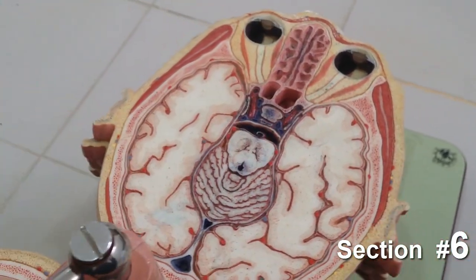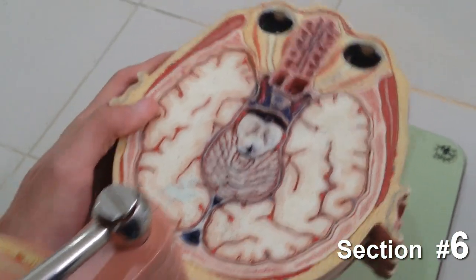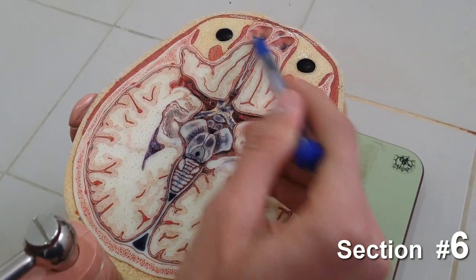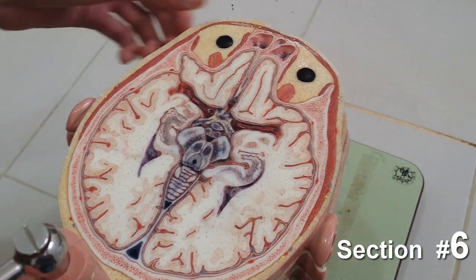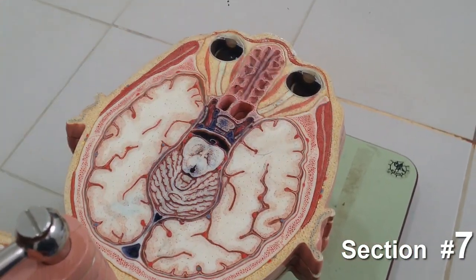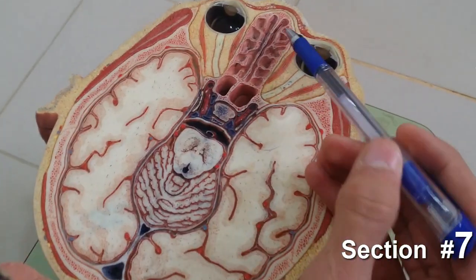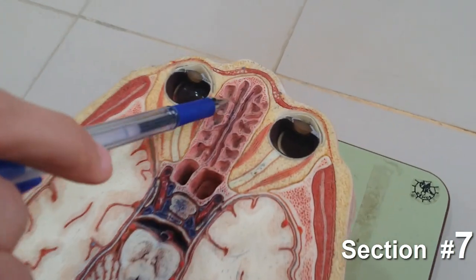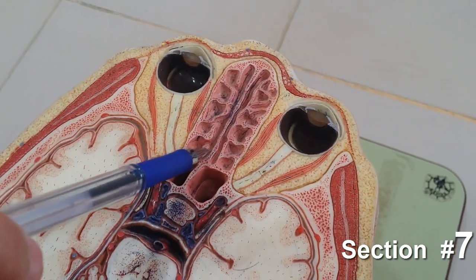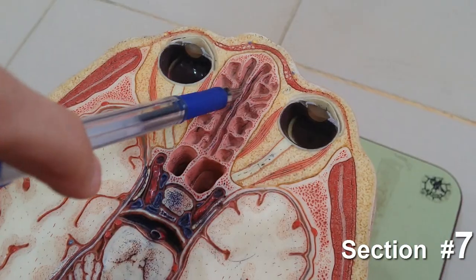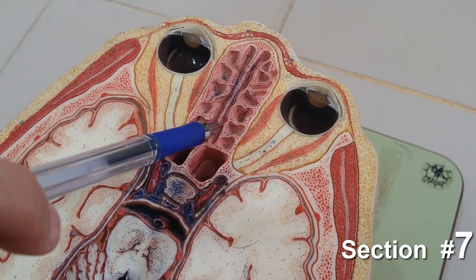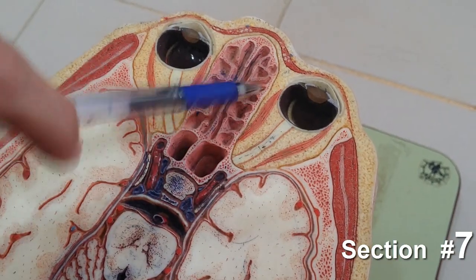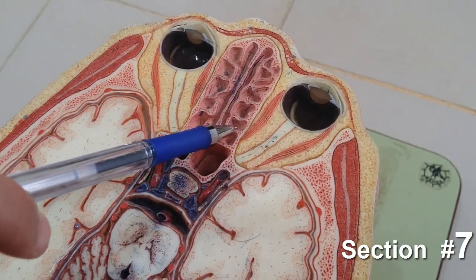Next section. So here we have these two are the remaining of the frontal sinuses. And now here we see the nasal cavity. These two are the nasal cavities. Separating them is the nasal septum. These are the ethmoidal air cells, the anterior, middle, and posterior ethmoidal air cells.